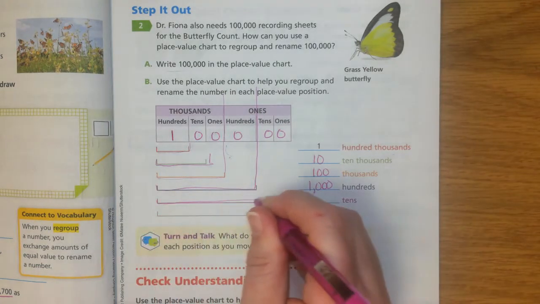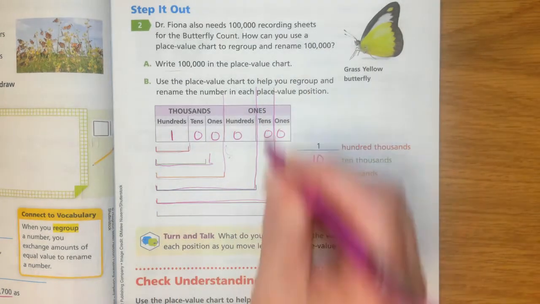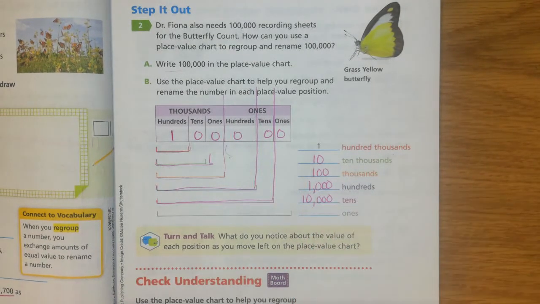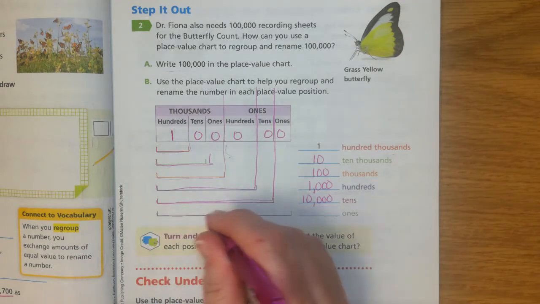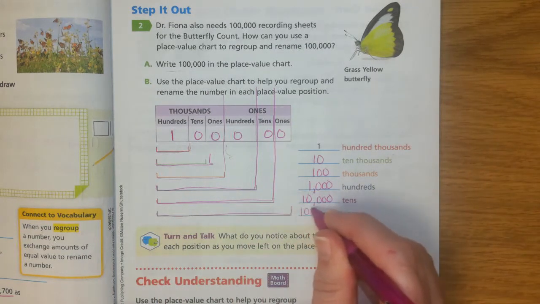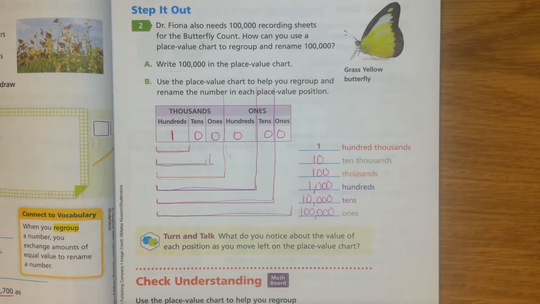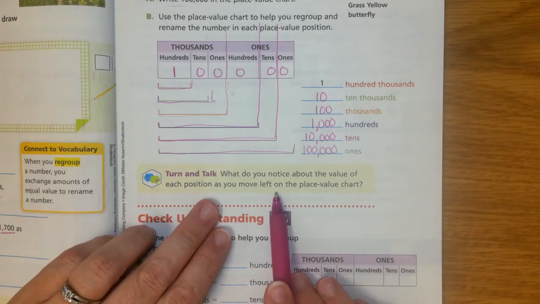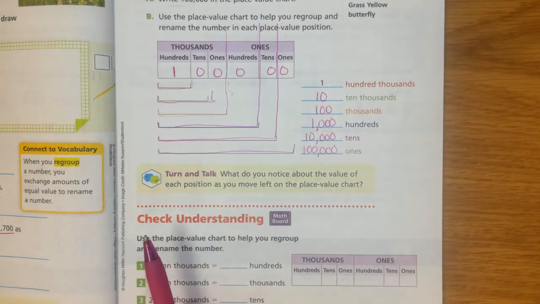How many tens do I have? I have 10,000 tens. And how many ones would I have? 100,000 ones. So what are we noticing about the value of each position as we move left on the place value chart?